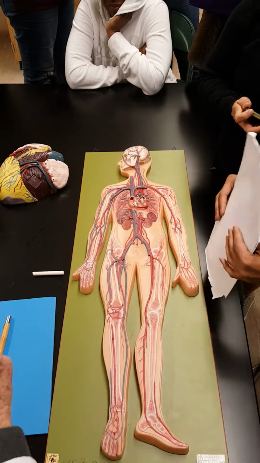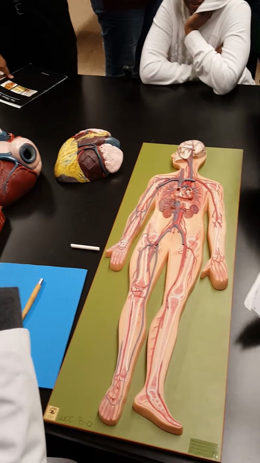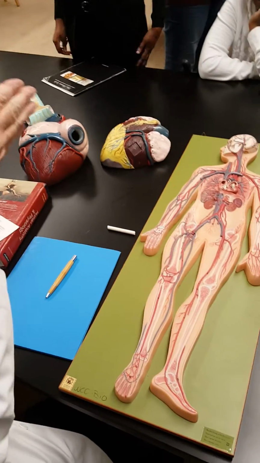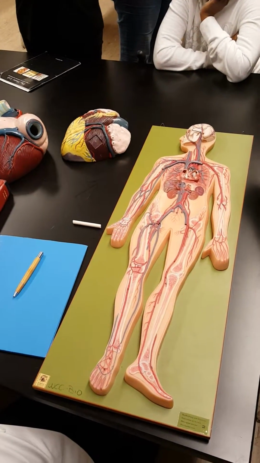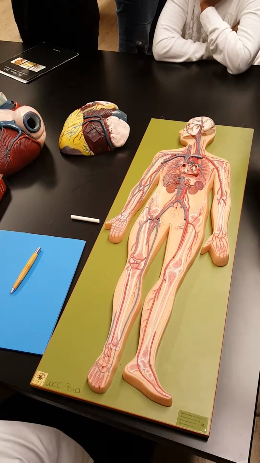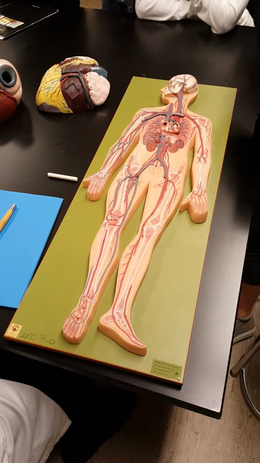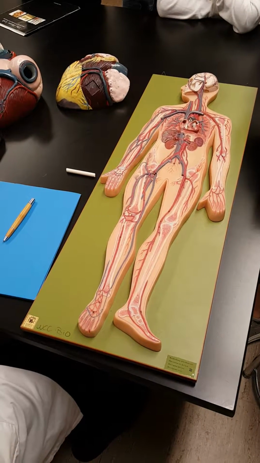So basically, I got to start. So what you're going to do is you're going to set up a page. You're going to put the whole heart circulation in between. And on the left side, this will be your veins coming back. On the right side, all your arteries. You can make yourself a little chart.